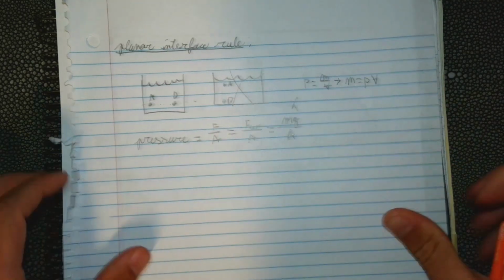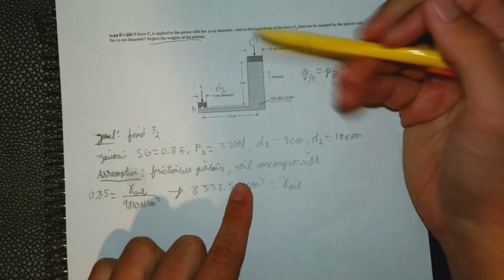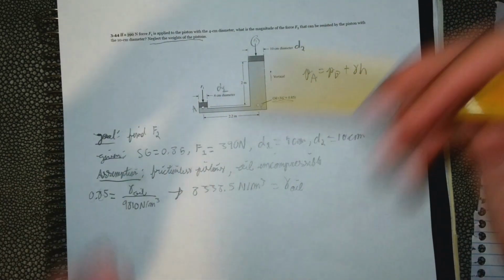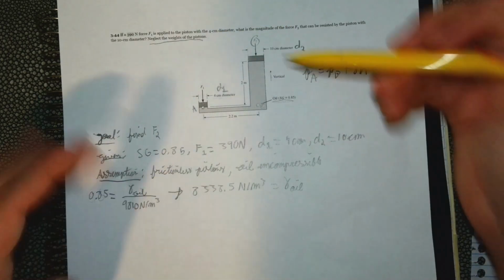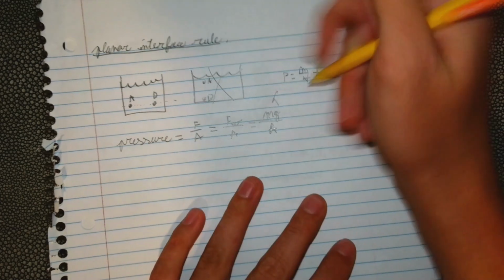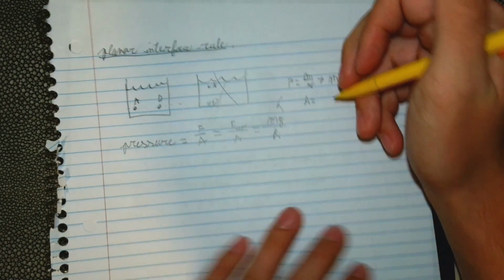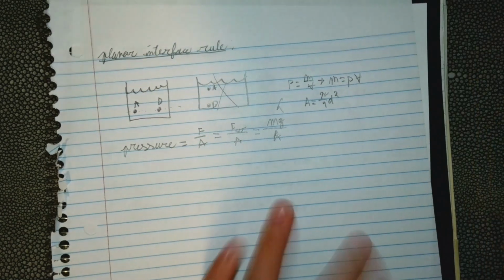We can also rewrite this area. In this case, we have a circular area, right? Because it's giving us the diameter. The picture doesn't look like it's a circle or tubes or whatever it is, but it is. Since it's giving us diameter, we know that these pistons are circular. So we know the area of a circle is pi r squared, or you can also write it as pi over 4 times diameter squared.